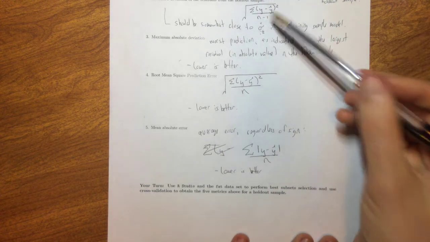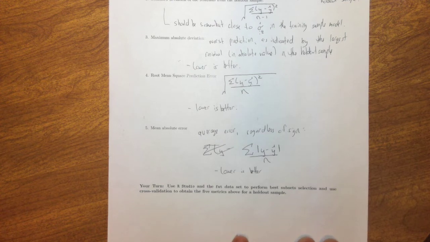So we could find each of these quantities using our holdout sample. We're never going to calculate them by hand. We're always going to let R do the work for us. And so you'll get some practice doing that with the FAT data set in this R Markdown notes. And you'll get even more practice using our project 4 with the Spotify data.